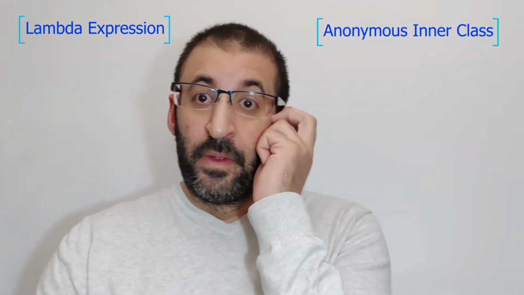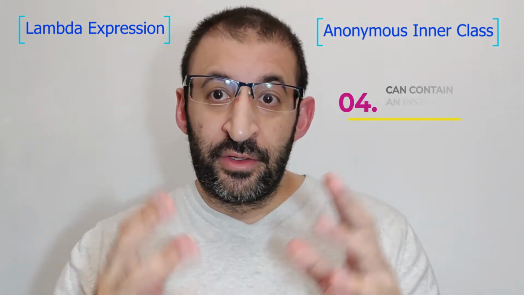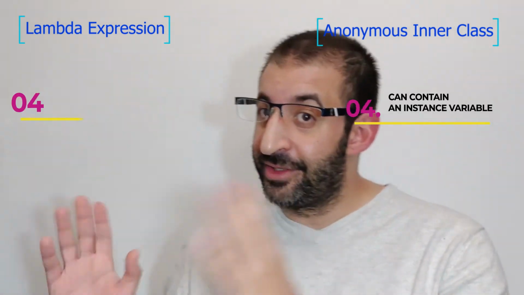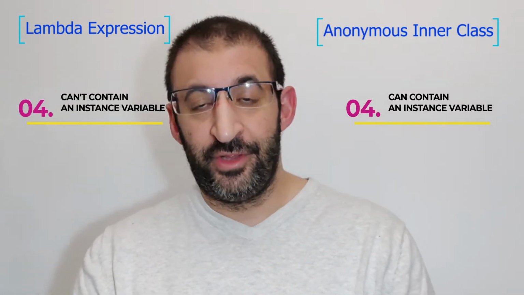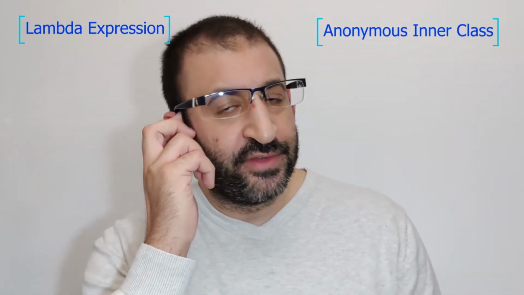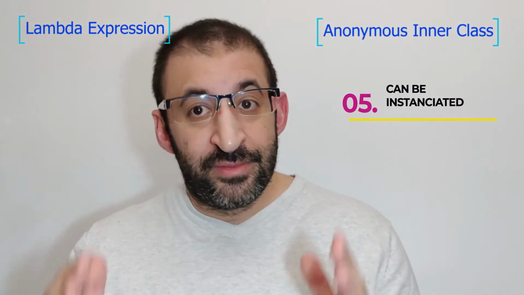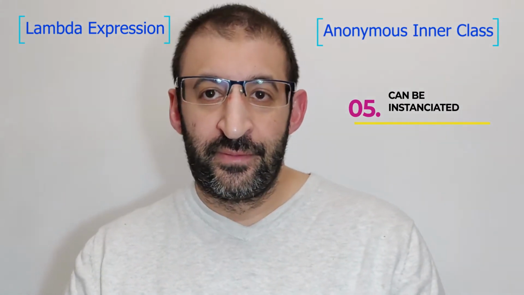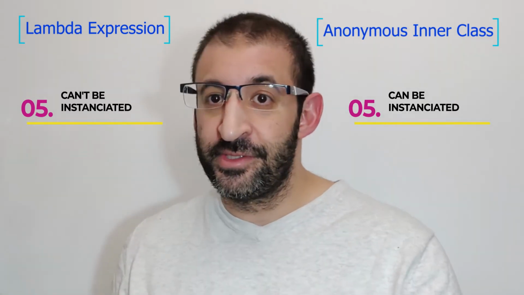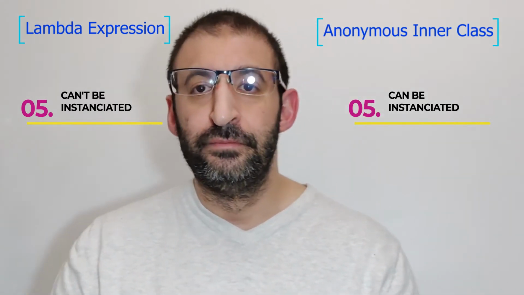Also, an anonymous inner class can contain an instance variable, but it is not the case for Lambda expression. What else do we have as a difference? An anonymous inner class can be instantiated. It is not the case for Lambda expression. We can't instantiate a Lambda expression. Okay?